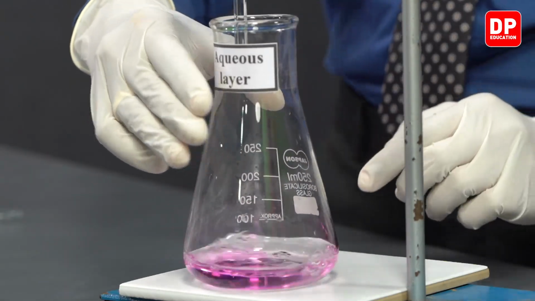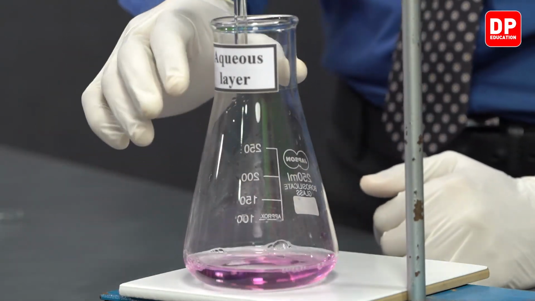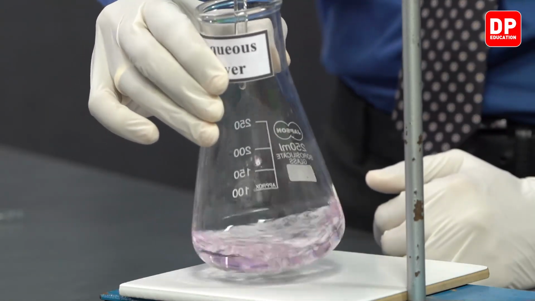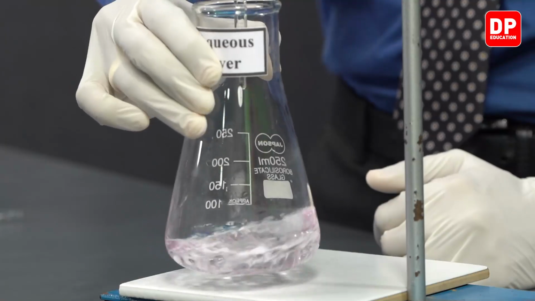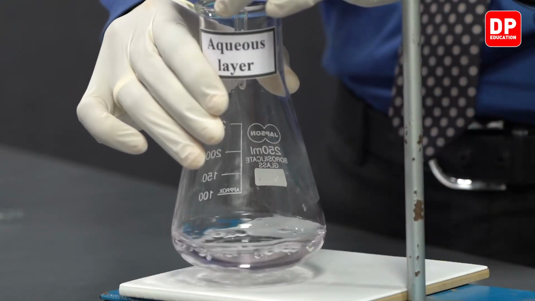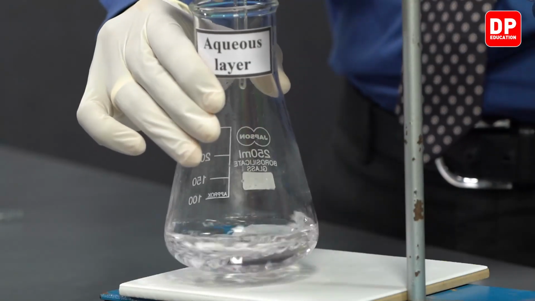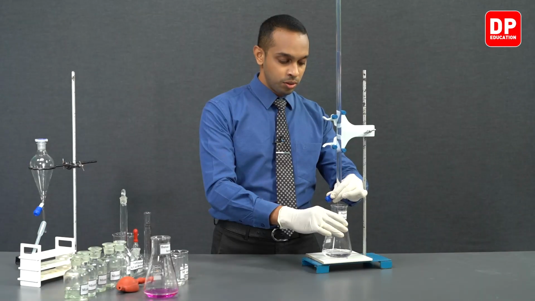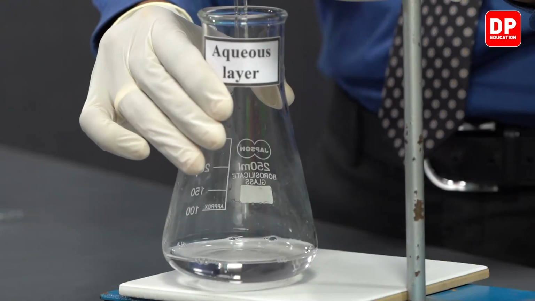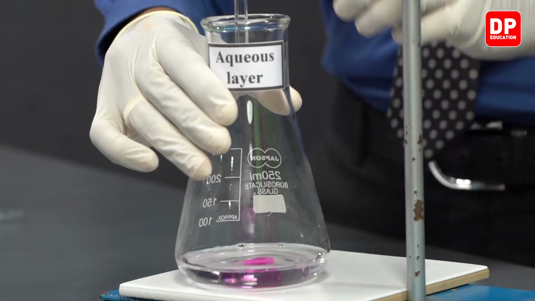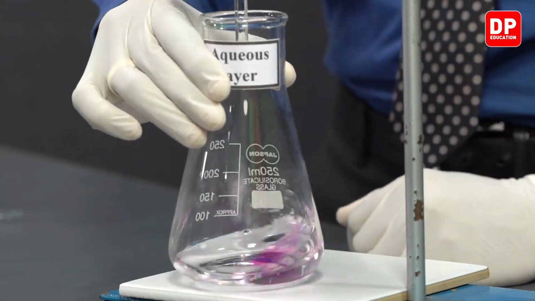You can see the pink color is still very persistent. This indicates we might be just a single drop away from the endpoint. So we'll very carefully add just a single drop of sodium hydroxide to obtain our endpoint. So we have added just a single drop. Let's see if this color remains.